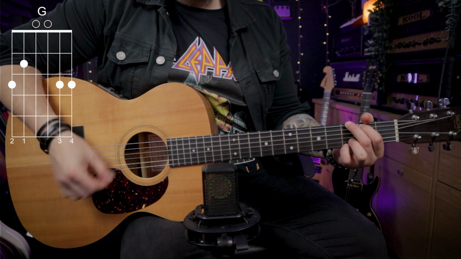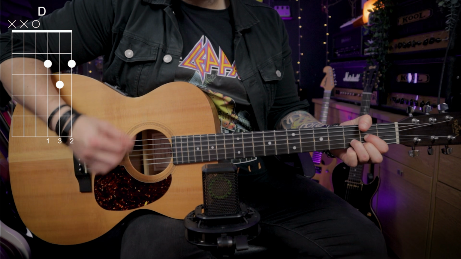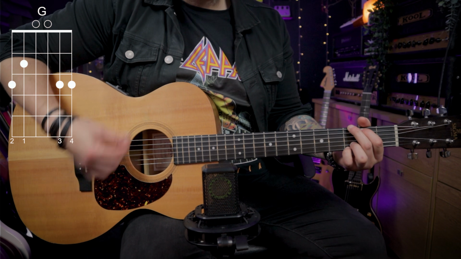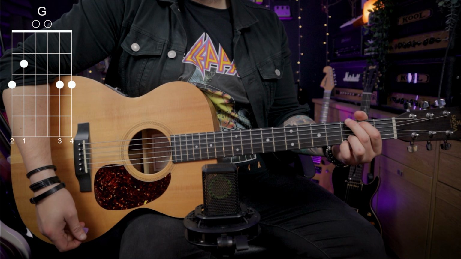Once you've got that idea in your head, the rest of the song is going to be pretty straightforward. That was a little bit slower than the record, so this is that part up to full speed. Don't worry if you can't play that at full speed straight away. Focus on getting that rhythm tight and then build the speed up gradually.